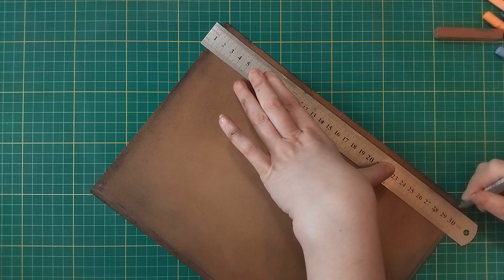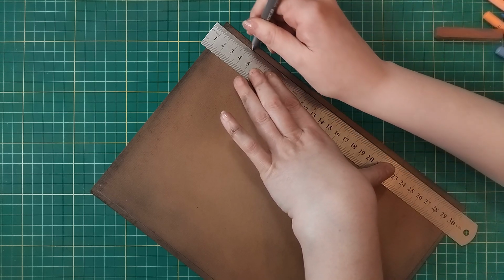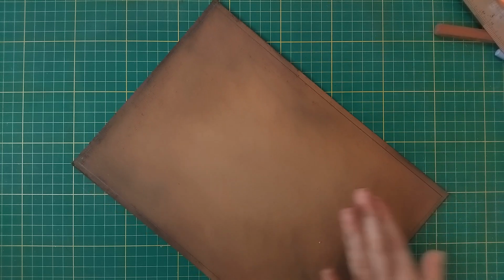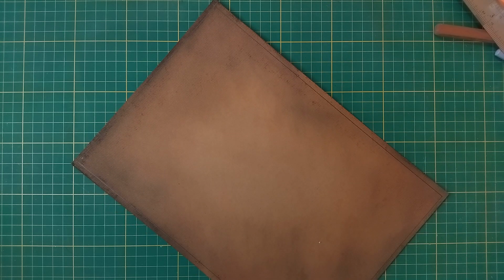I'm hoping my lady will work on top of this paper. My other option I was thinking was maybe just blacking out the whole background. But I thought this would be a little bit quicker, a bit more fun messing around with the chalk pastels there. So let's get our lady cut out and we'll see how she looks on top of this background.